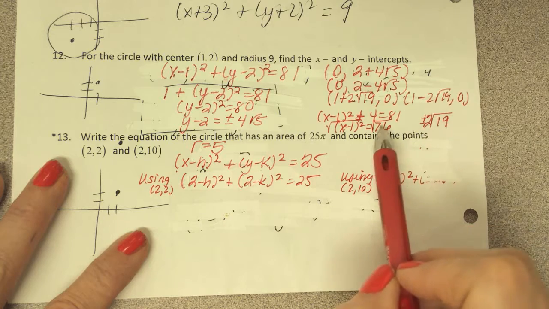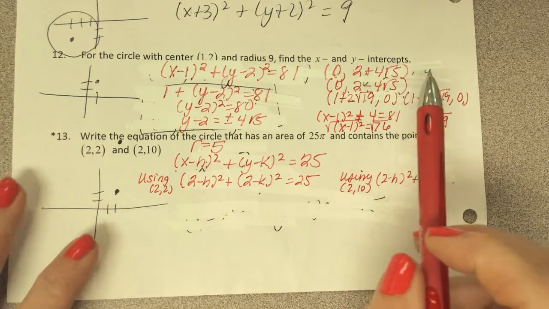The way I got the 2 radical 19 is because 76 is 4 times 19. Questions so far?